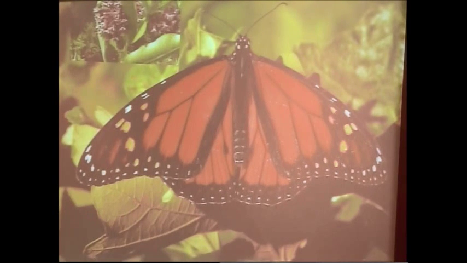Now, milkweed is one of the reasons that there is sometimes confusion between larval host plants and nectar resources, because in addition to being the kind of plant that monarch caterpillars feed on, milkweed flowers are great nectar resources for many, many species of butterflies, including monarchs, including swallowtails, including most of the butterflies that we're going to talk about today will avidly enjoy milkweed as a nectar source.